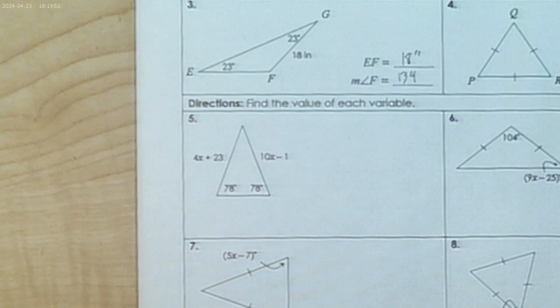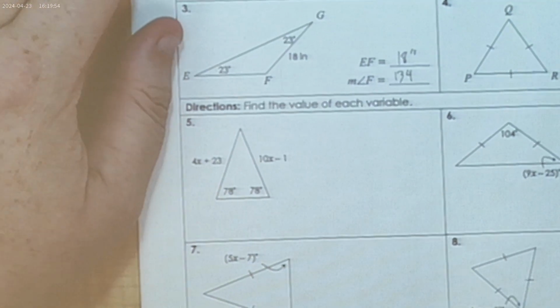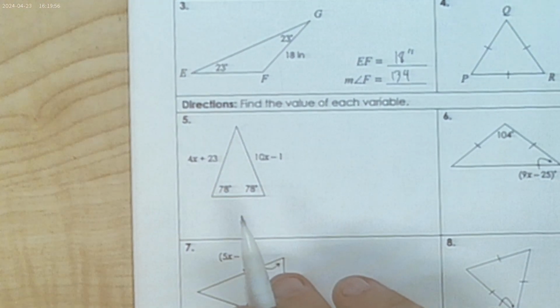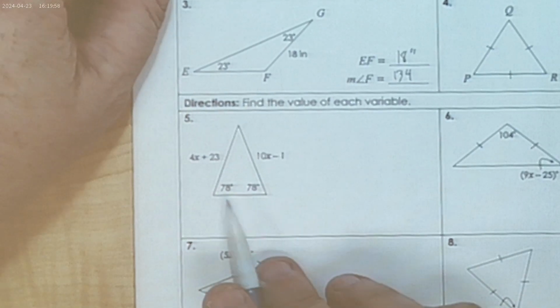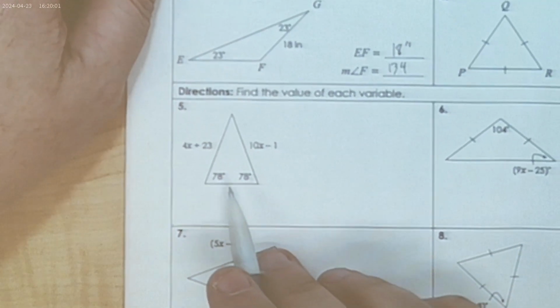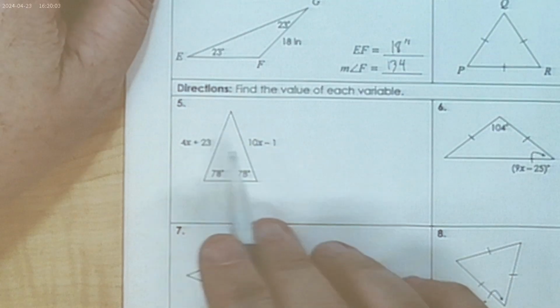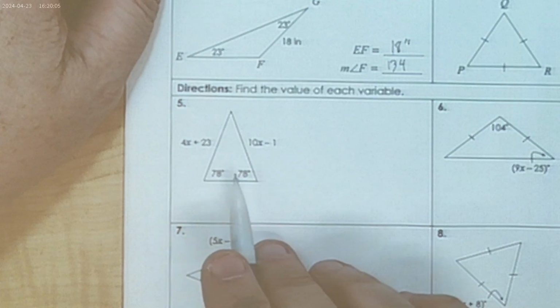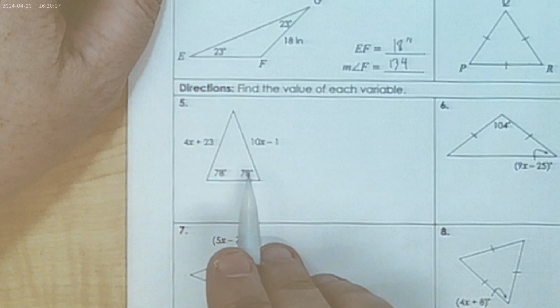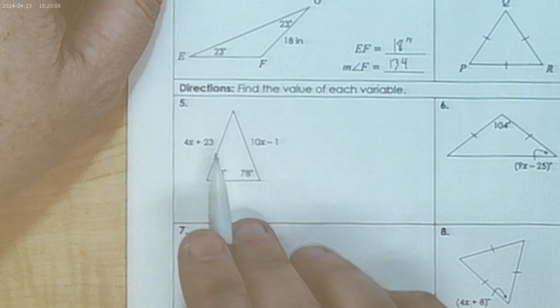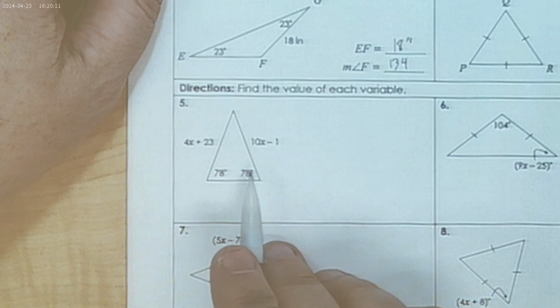All right, so find the value of each variable. So 78, 78. What they did here was indicate that these two sides are the sides that are equal to each other. By putting the 78s here, they're showing the sides opposite the two congruent angles. So this side is opposite the 78.